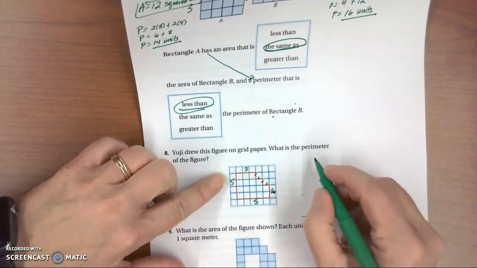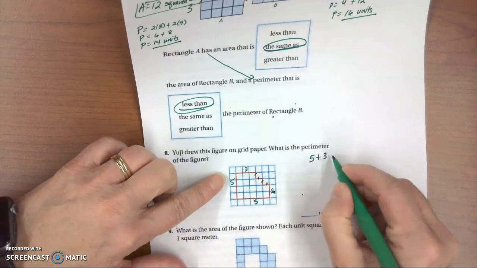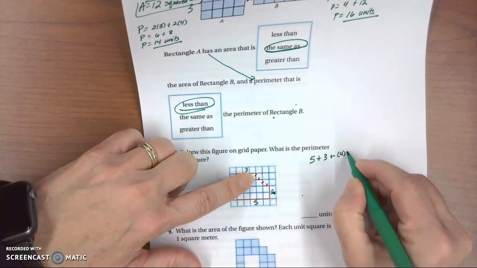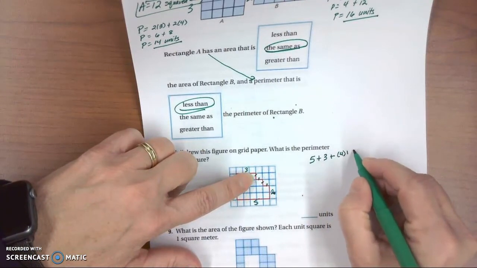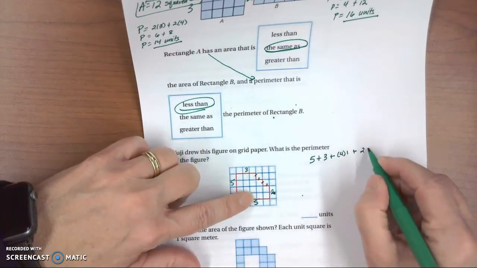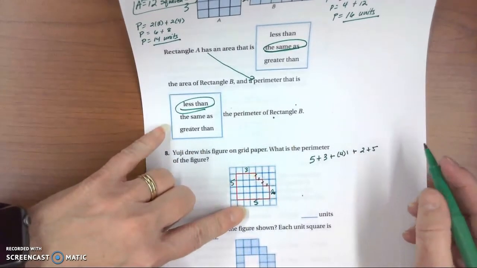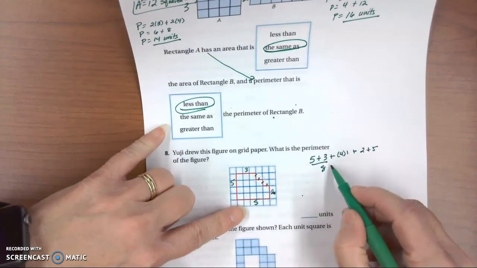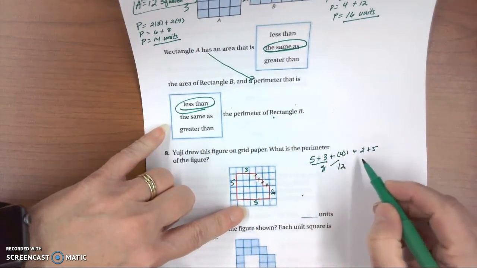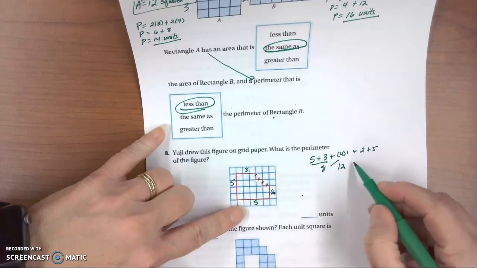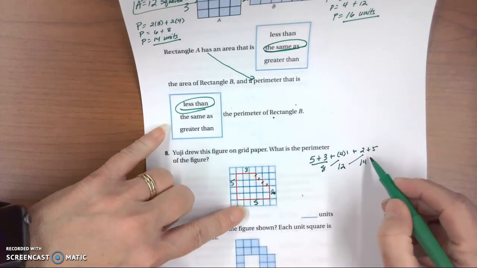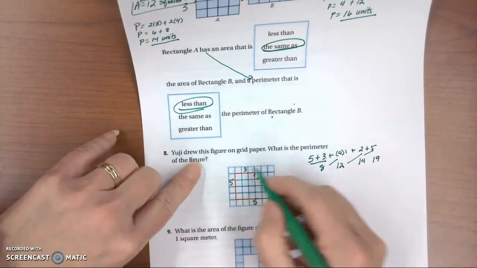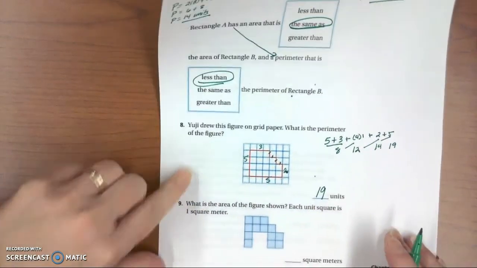Or you can add all these numbers together. 5 plus 3, 4 ones, so because I have 4 ones, I'm going to say 4 times 1, okay, plus 2 plus 5. So when I'm looking at that, there's 5 plus 3, which is 8, plus 4 makes 12, because 4 times 1 is 4, plus 2 more makes 14, plus 5 makes 19. So it's 19 units, the distance around the outside of that figure.